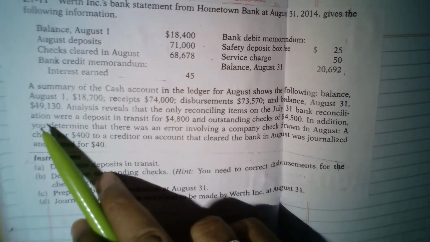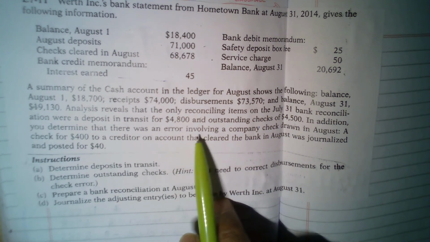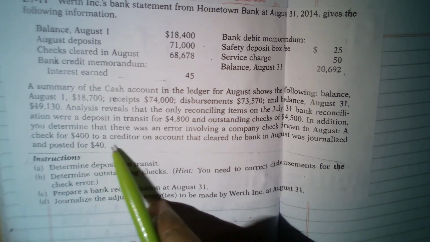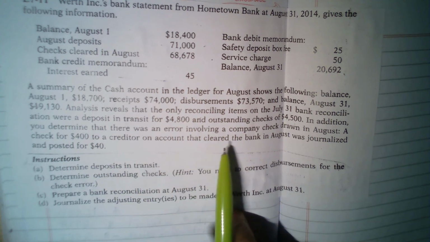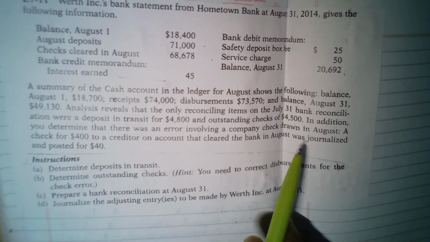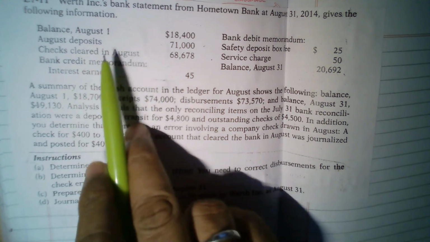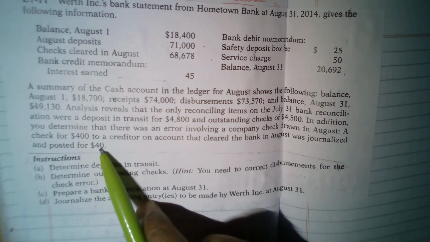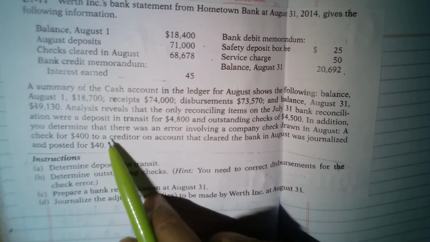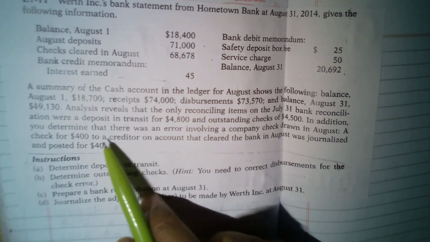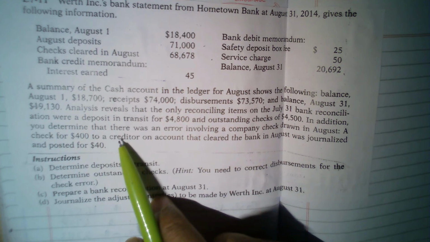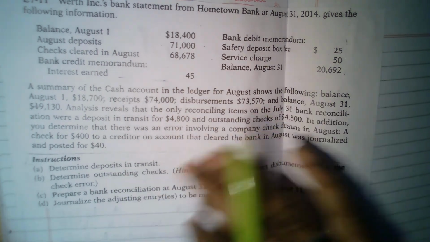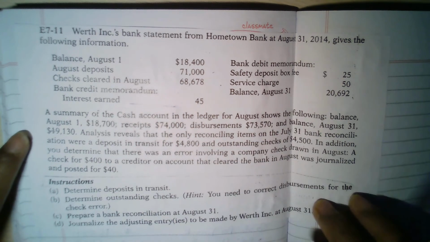In addition, you determine that there was an error involving a company check drawn in August. A check for $400 to a creditor on account cleared the bank in August. So that particular check was cleared in August, but the amount was journalized and posted for only $40. So this is a mistake on the company side, so the correction has to be done on the company side, not on the bank side. Okay, so that is another point, and we get some idea about this information.